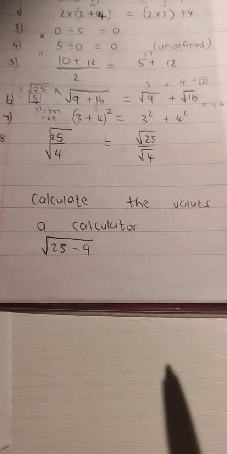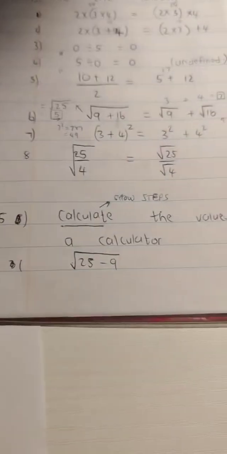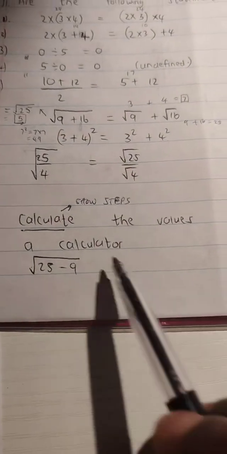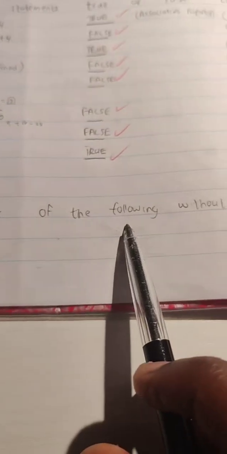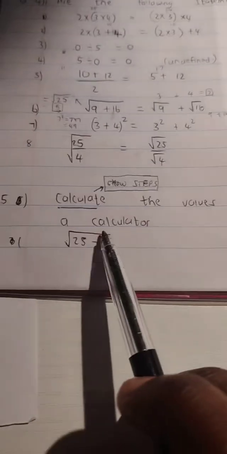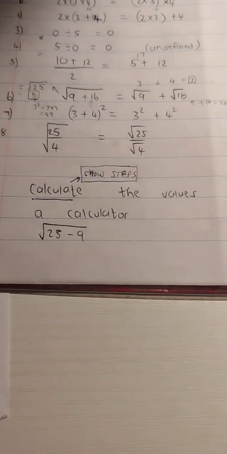We don't want just the answer, because when they say calculate, the thing hidden here is that you must show steps. That is what warrants you getting marks, because if they say calculate, the implied instruction is that you must show your steps, and they don't want you to simply go and write the answer.